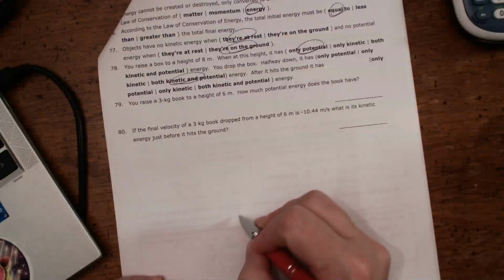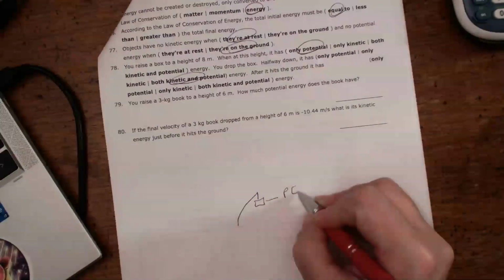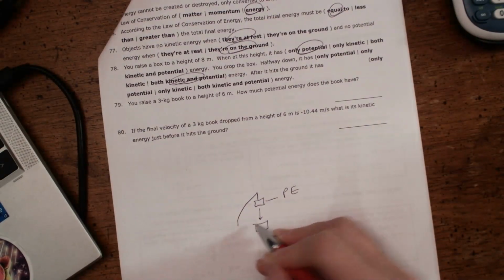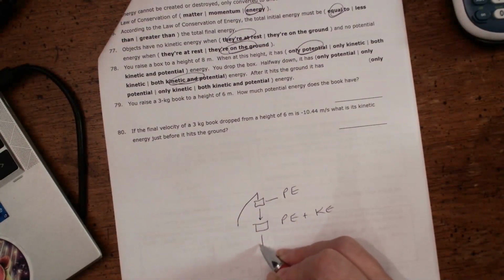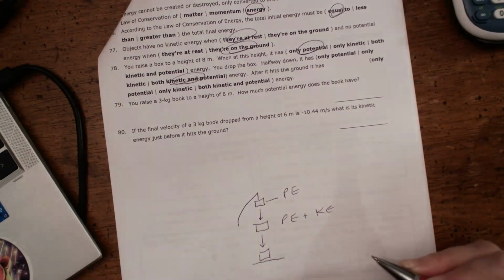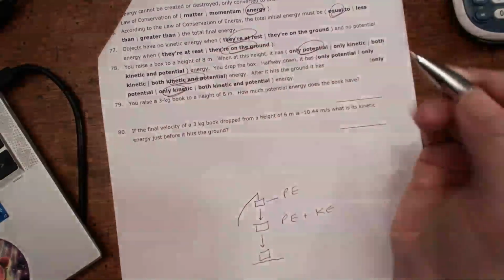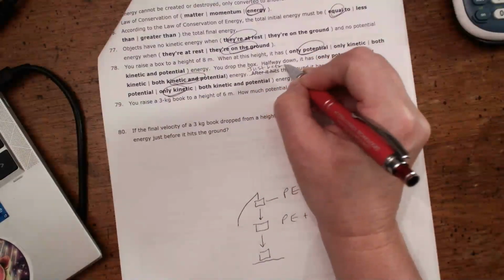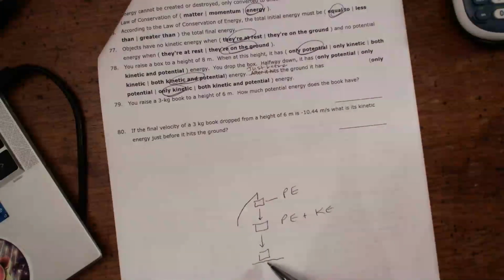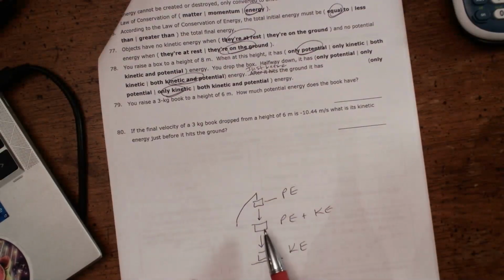Remember, let's say we've raised a box. This is our first point. We've got potential energy. Then we let it go. It's falling. We're going to have potential and kinetic here because it's moving, but it's also got height. And then just before it hits the ground, it's going to have kinetic energy. Really, this says after it hits the ground. It should really say just before, because that's when it's going to be moving the fastest, right before it hits the ground. So we go from all potential to some of each to all kinetic.